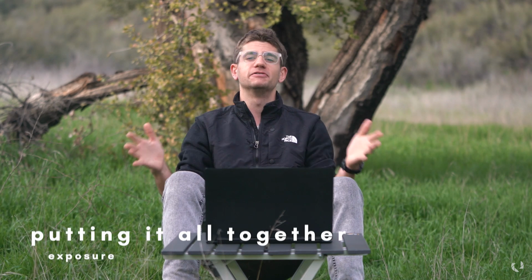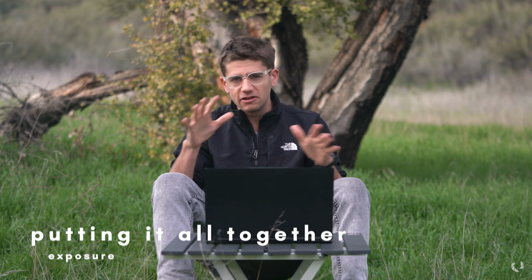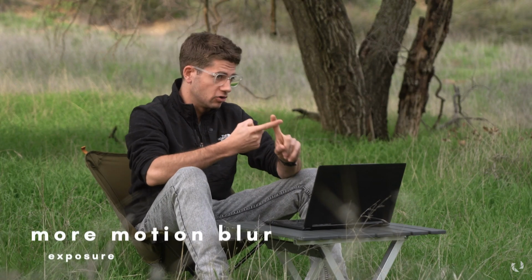All right, so now how do we combine all three of those together? This is where it starts to get a little tricky and people begin to get confused, but it's actually very simple. There's really just two questions that you want to ask yourself whenever you're taking a photo. How much motion blur do I want in the photo? And how much depth of field do I want in the photo? Once you have that determined, you can adjust the other settings to ensure that your image is exposed properly.